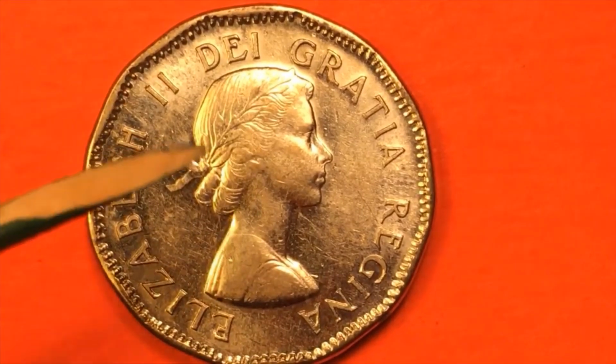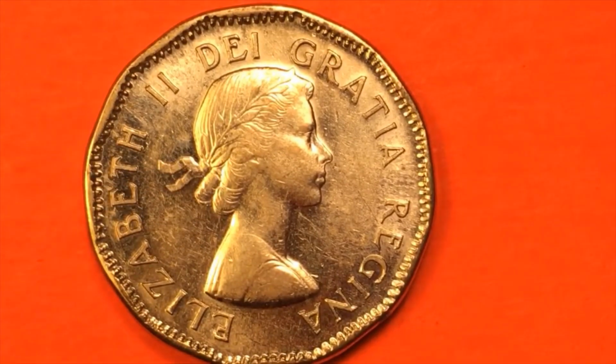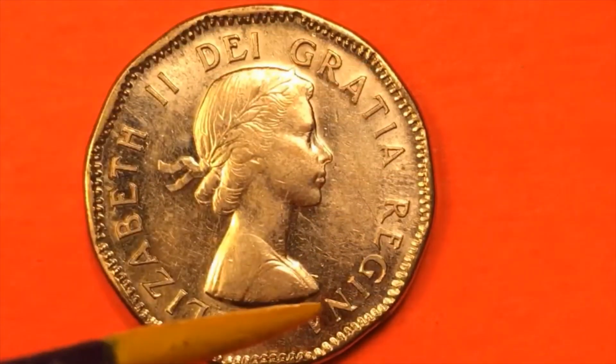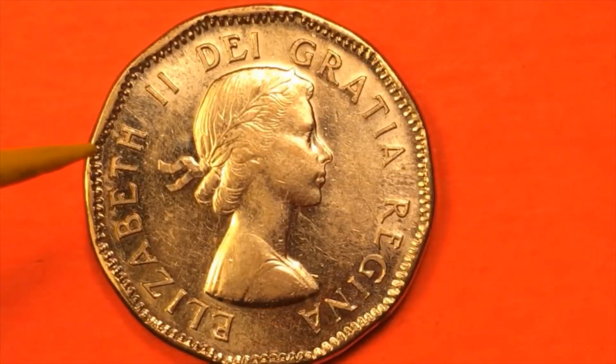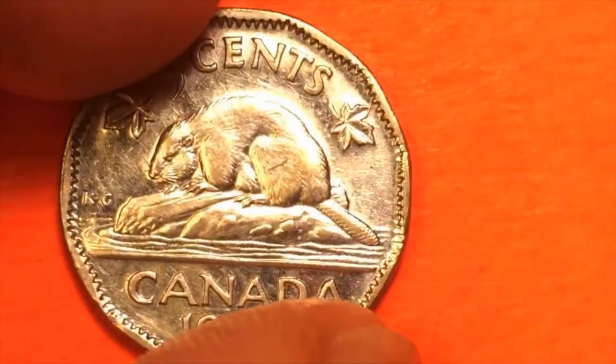One of the things that collectors of United Kingdom coins will notice is that it doesn't say Britt Omn, which is the Queen of all Britons, which was on the United Kingdom coins the first year, but it was not on the Canadian coins the first year. So this is the first year of the Canadian nickel with Queen Elizabeth II on it.